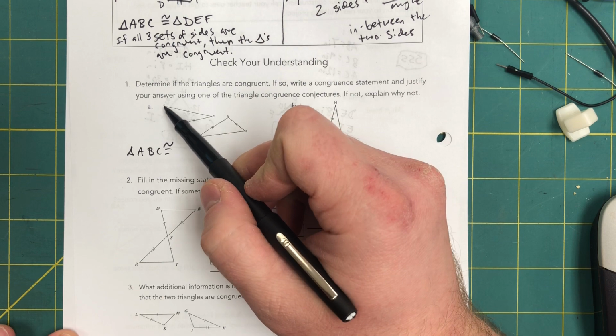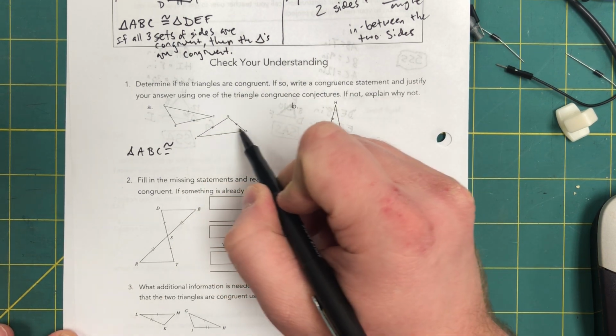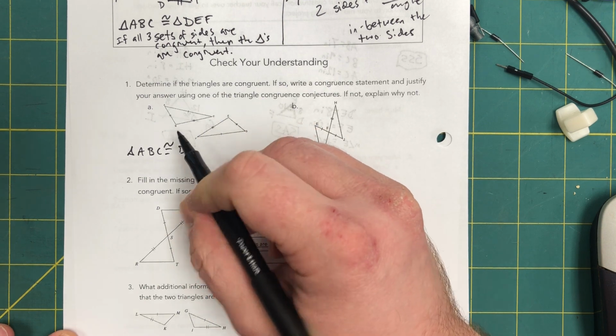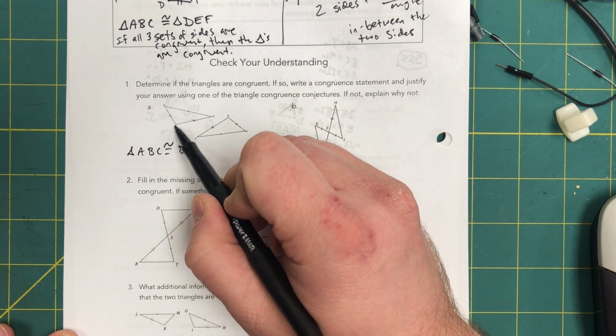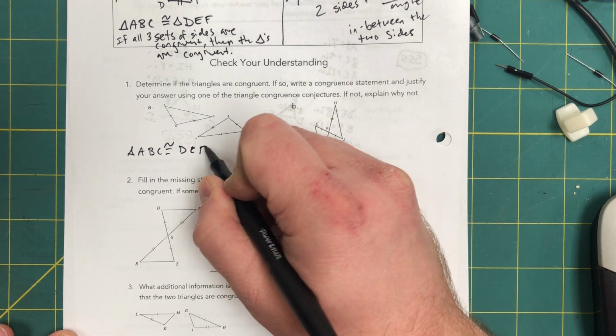let's see, well, A was across from the triple. So which one's across from the triple here? There's the triple. So D is across from the triple. Then B came next. B is across from the single. So E is across from the single. Oh, it is D, E, F. Okay.